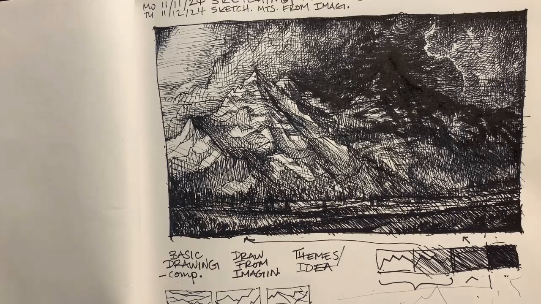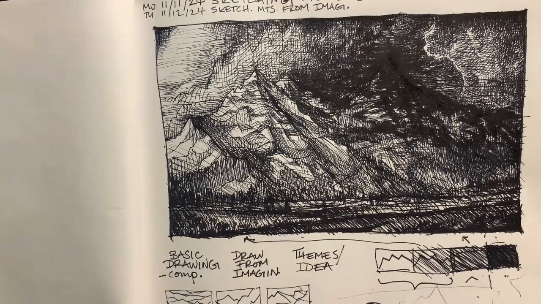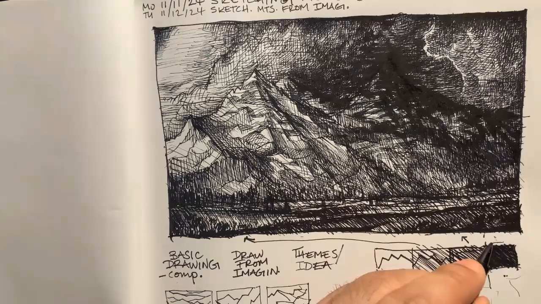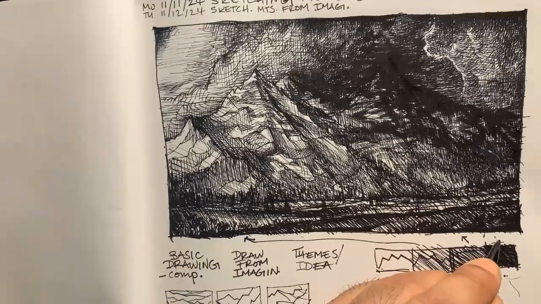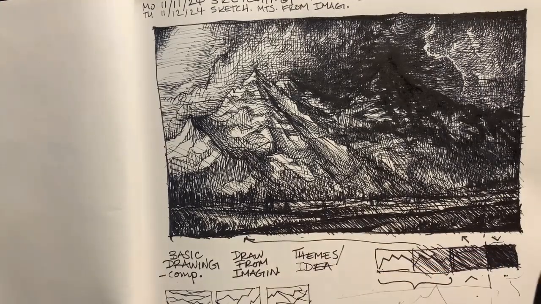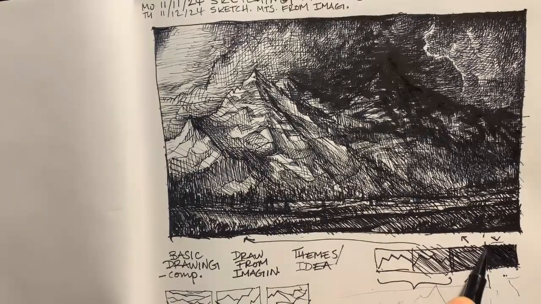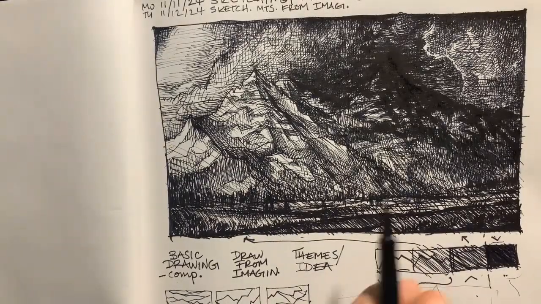But yeah, I created a value scale yesterday, and you'll notice that yesterday, the darkest one of the values here, I wasn't really using it, but then I did, obviously.